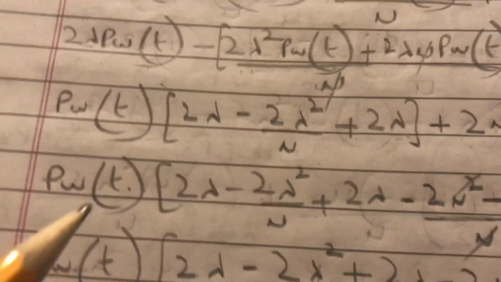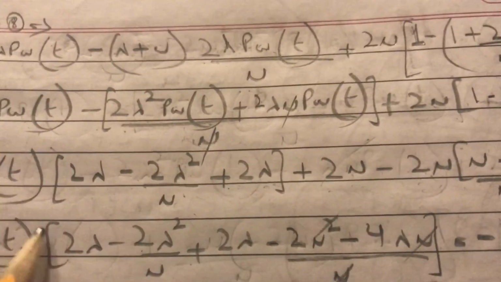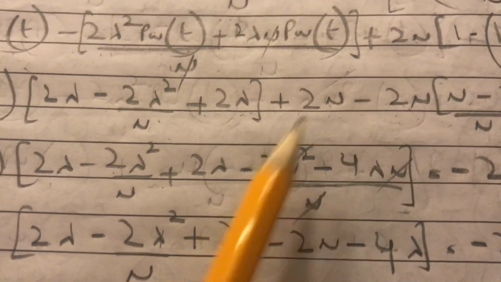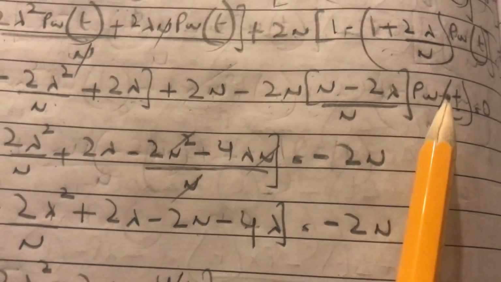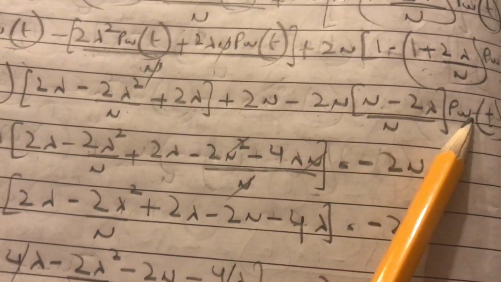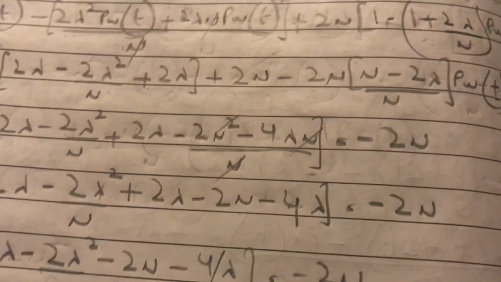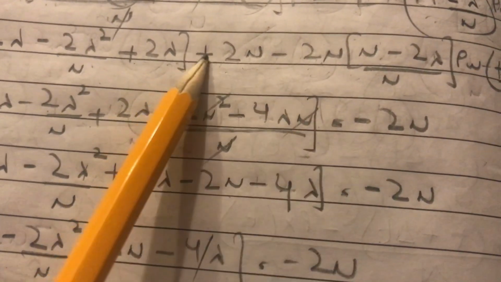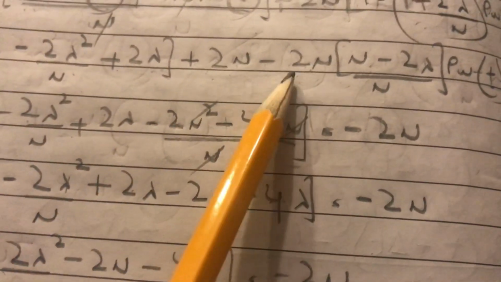And what's the next step? Let's see. This is the same, 2 lambda minus 2 lambda square over mu plus 2 lambda minus 2 mu square. This is multiplied with this, and you must be thinking where it goes. All these terms are in the form of pw of t, they are common in pw of t, but only this form is the different one. So we take it to the other side of the equation, so it comes here as minus 2 mu, and the rest remains the same.